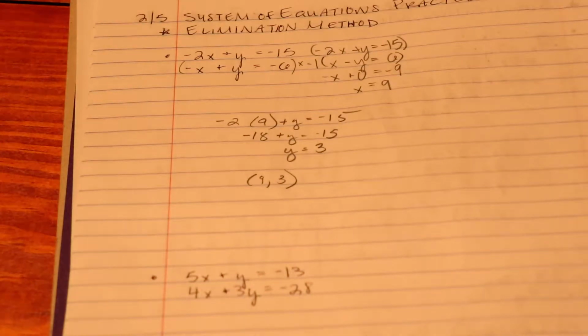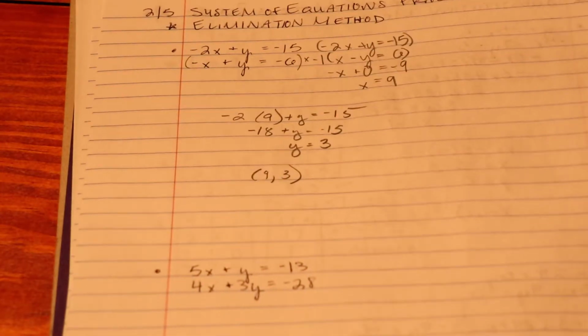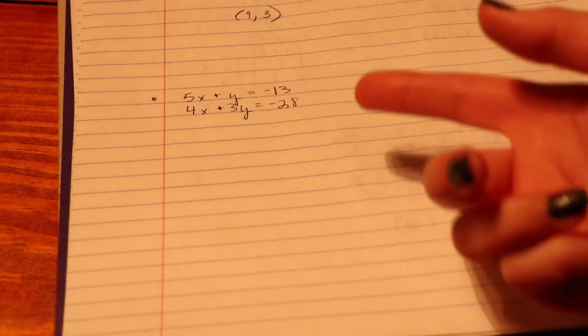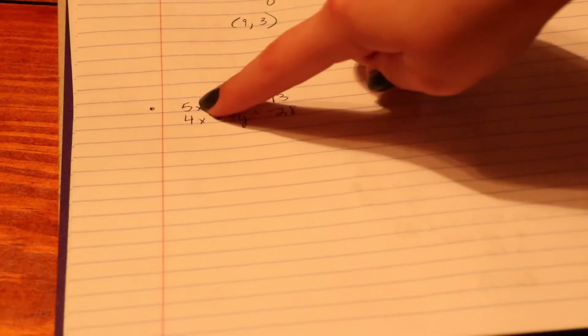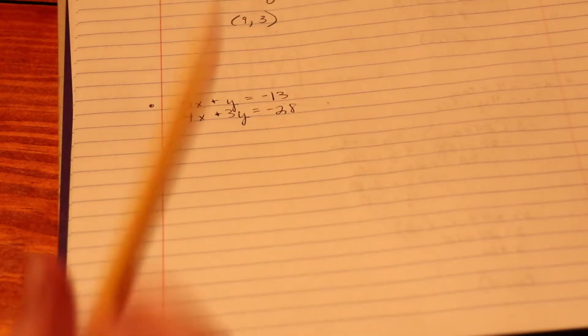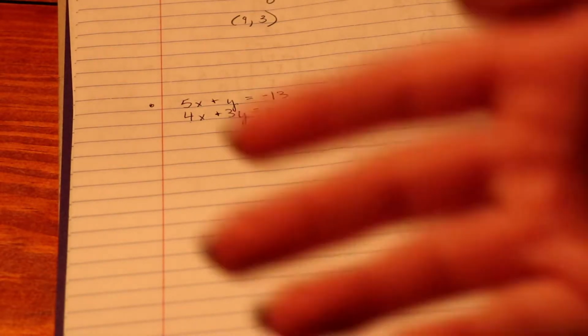Good job. Yay. Okay, so now, on to the next problem. So what do you think you would do here? What do you see, like, on this half of it that you could do? Multiply times negative 3. Okay, go ahead. So I'm going to multiply this.